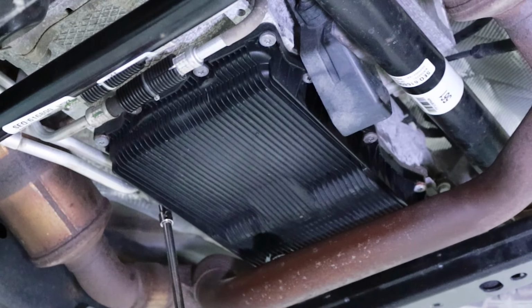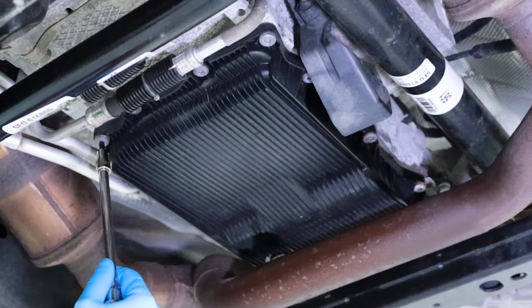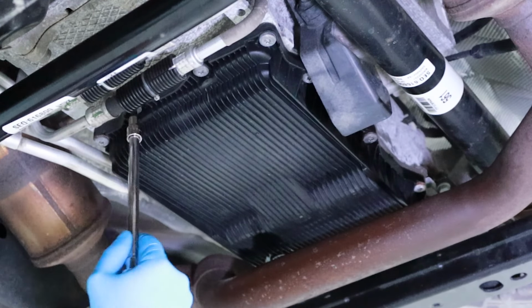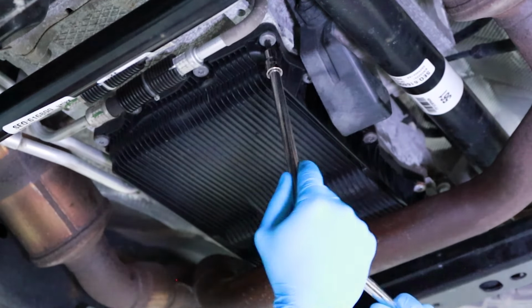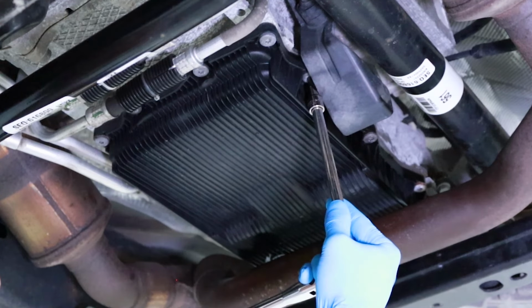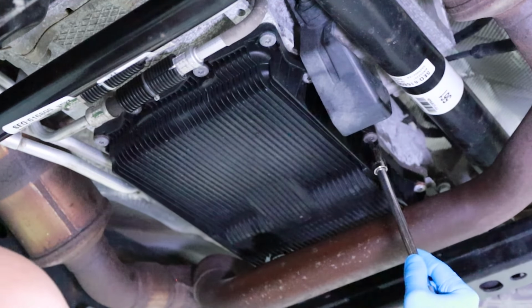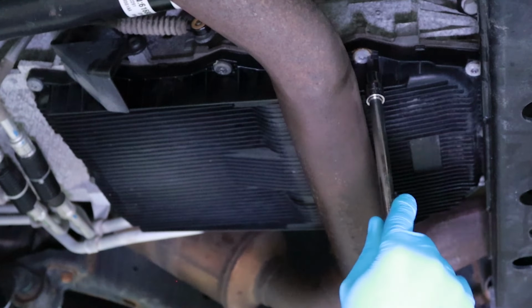Next, using a T40 Torx bit socket and ratchet, evenly loosen all 13 transmission pan mounting bolts, working your way to the rear of the pan. If your model did not have a transmission fluid drain plug, as previously mentioned, you will need to allow the transmission fluid to slowly drain over the edge of the pan during this process. Confirm that the fluid is draining into a suitable waste oil drain pan.